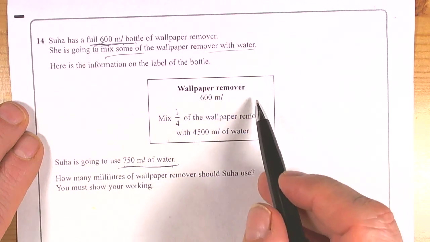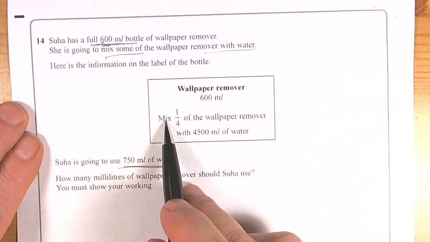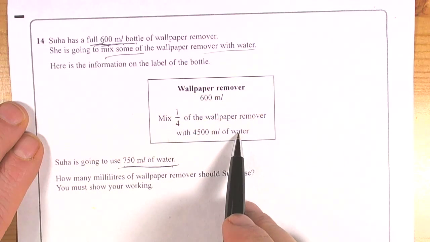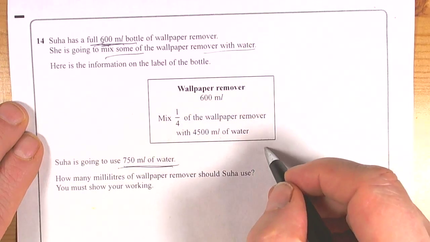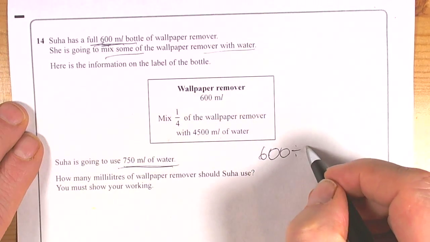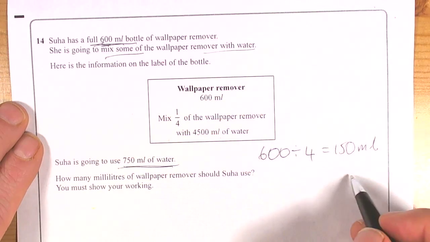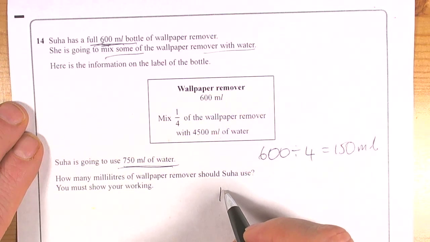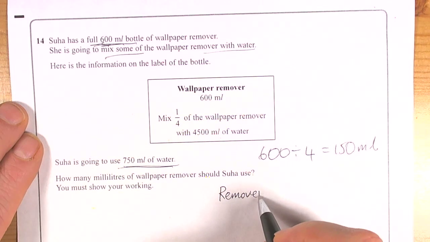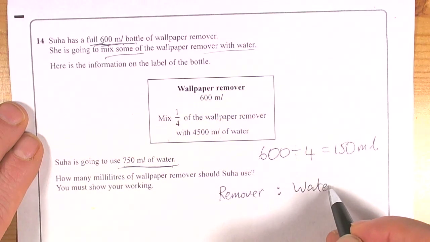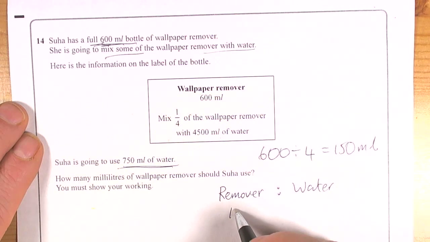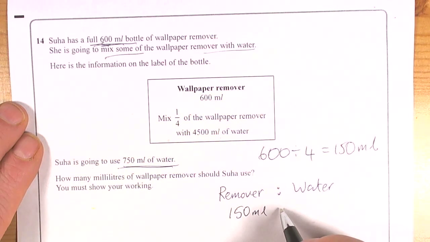So basically it's saying we've got to mix a quarter of the wallpaper remover with 4,500 millilitres of water. So 600 divided by 4 to find a quarter is 150 millilitres. If we think of what's happening here, we've got the remover to water, so we've got a nice little ratio problem going on here. For every 150 millilitres of remover, we need 4,500 millilitres of water.